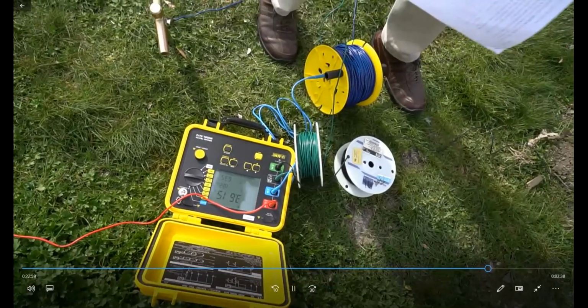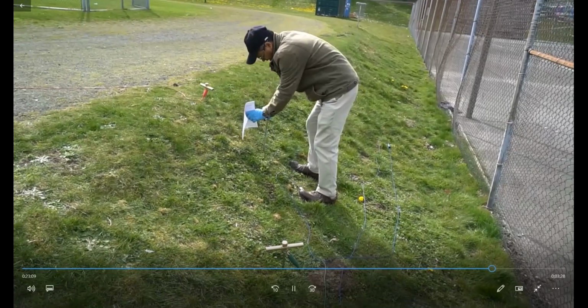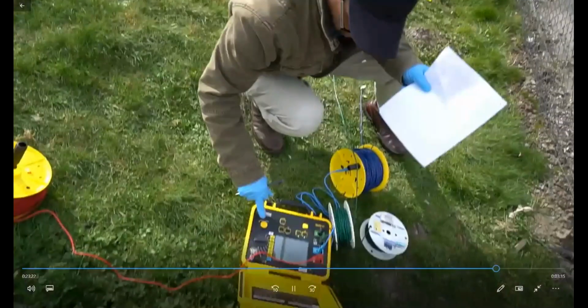So first of all, we'll move this one 1 meter away from our previous probe. It is exactly the same because I measured my step, this 1 meter. So the distance between these two probes is 1 meter, and we'll press the start button and see what the resistance is between these two probes.